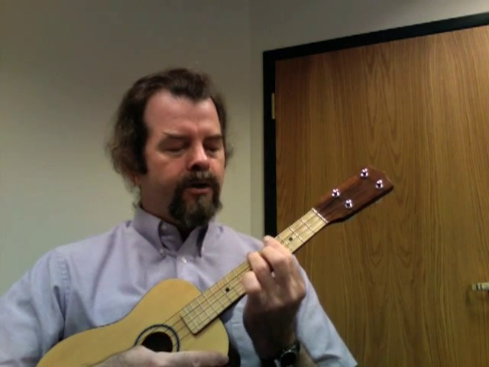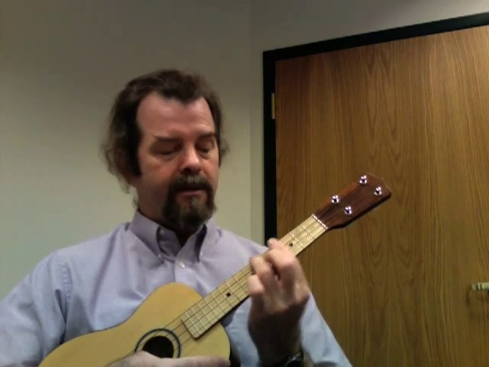The B flat shape, if you use that for the root chord of your key, the 5 chord is always going to be found in the F shape 1 fret back, and the 4 chord is going to be found 2 frets further back from that, for a total of 3 back from there.